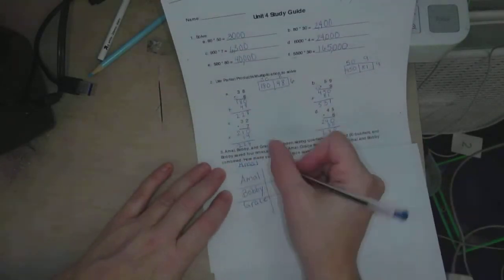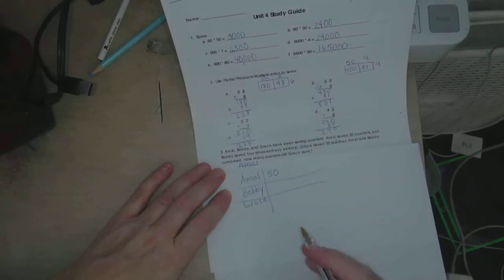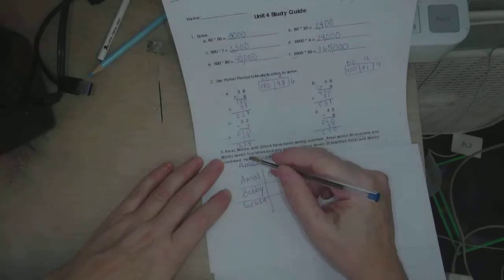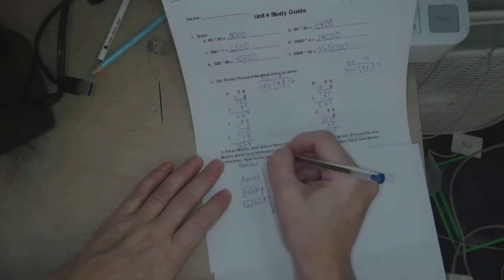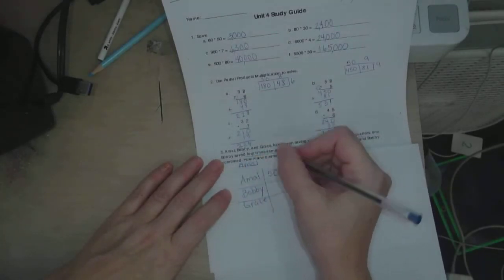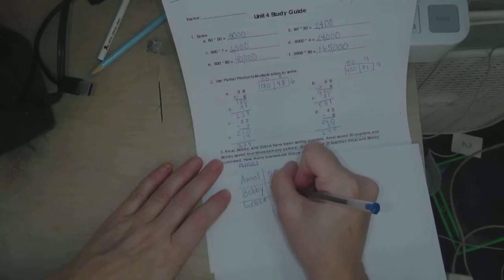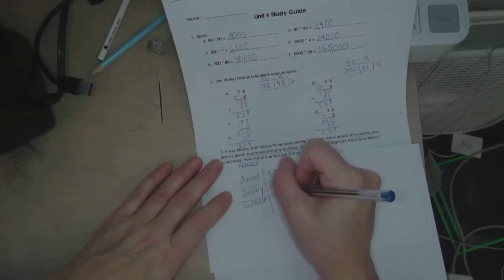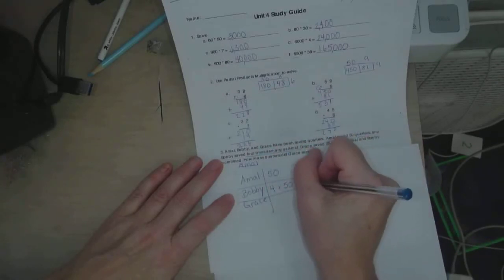And Amal saved 50 quarters. Bobby saved 4 times as many as Amal. 4 times 50. Because Amal has 50 and Bobby has 4 times as much as Amal.